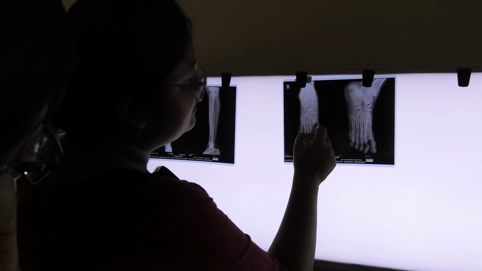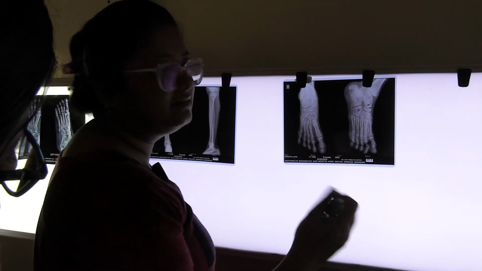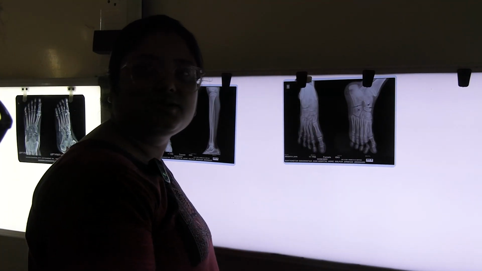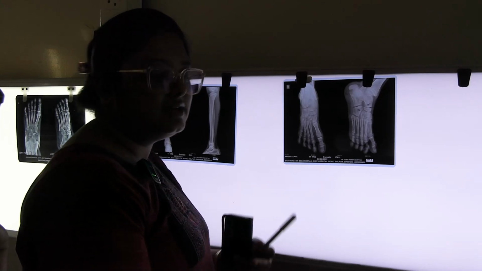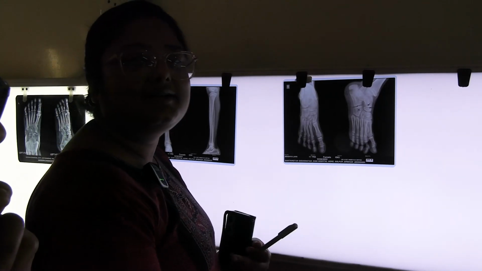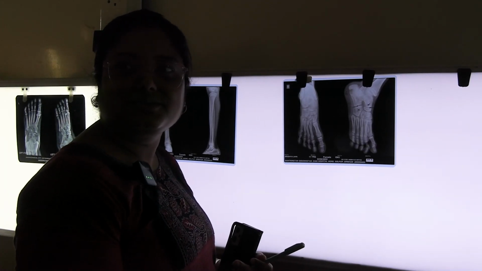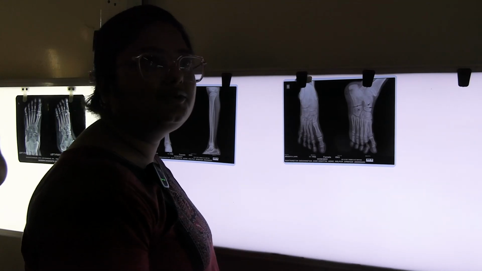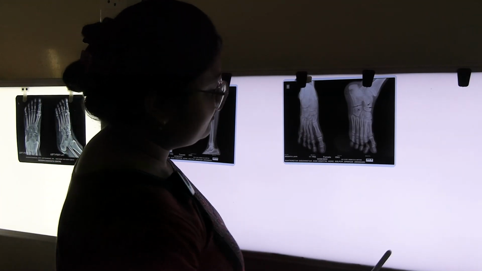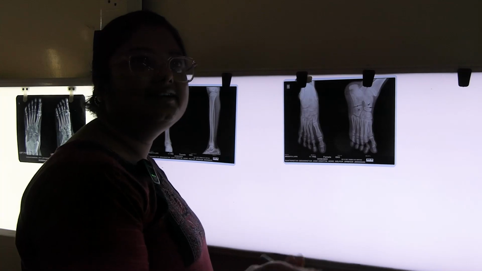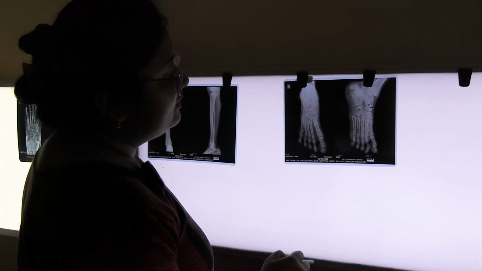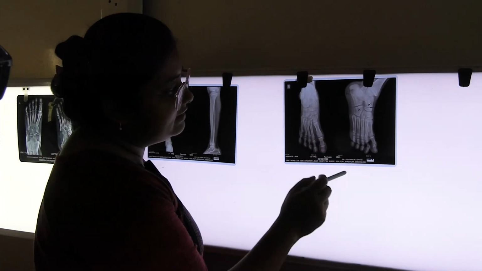So that's why this first metatarsal can be called modified phalanx. Also in case of hand, first metacarpal is called modified phalanx. Okay, that can be given in your explain why question. Why it is called modified phalanx. Okay. And this is lateral view.